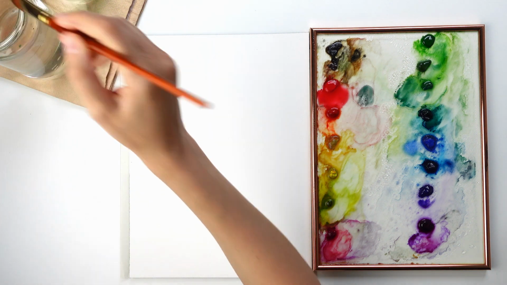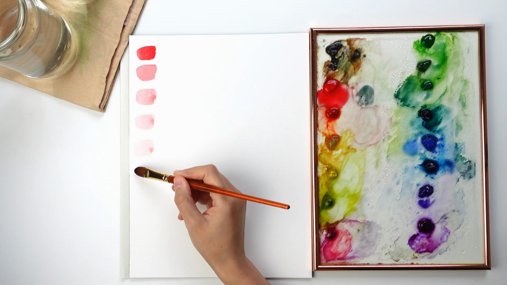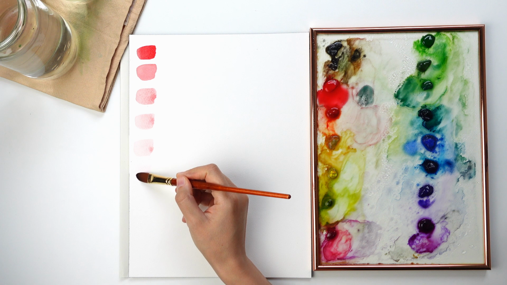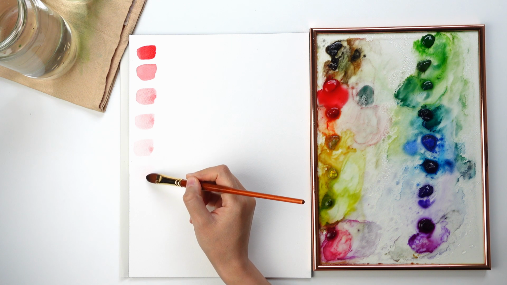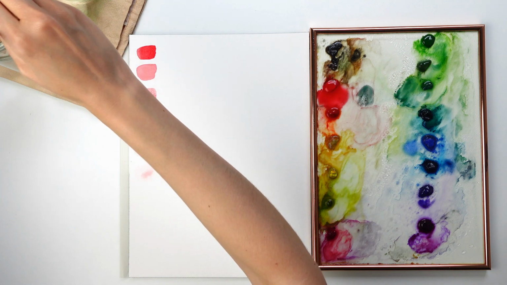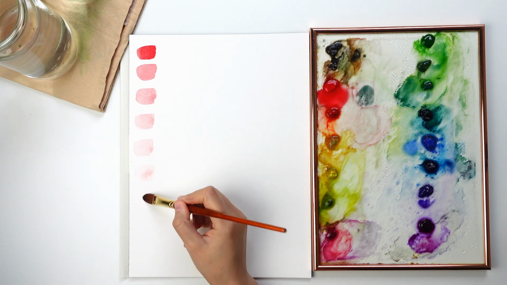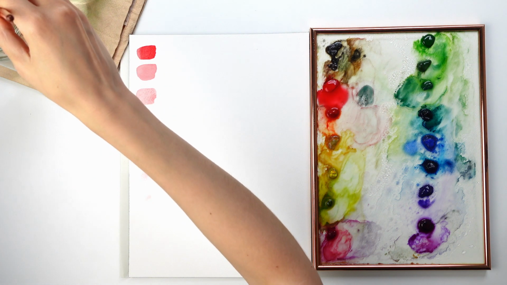When you touch your color palette with your brush, that amount of color that you take goes a long way. So you can stretch that amount of color by removing a lot or a little bit of that color into the cup of water, and you can obtain different color values.